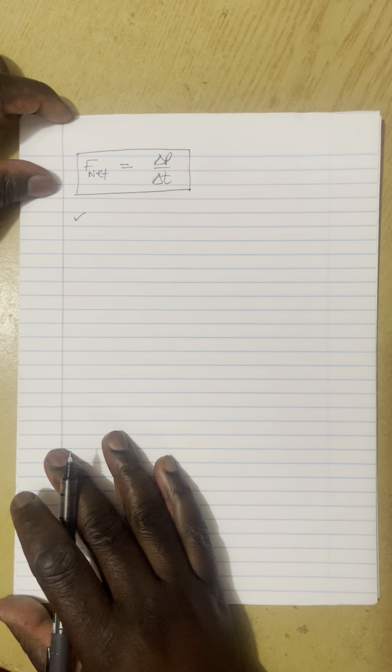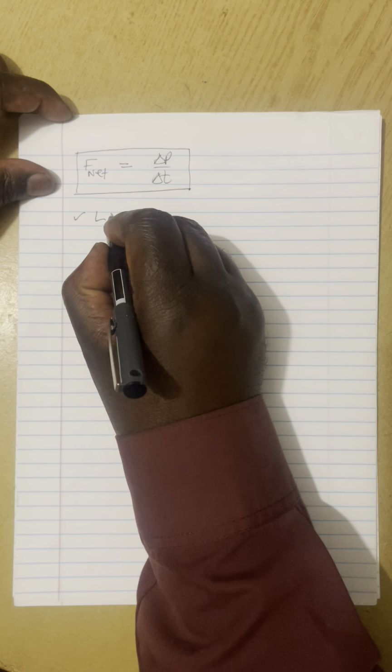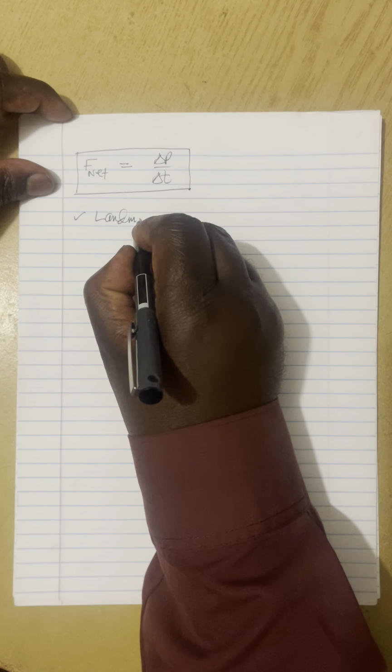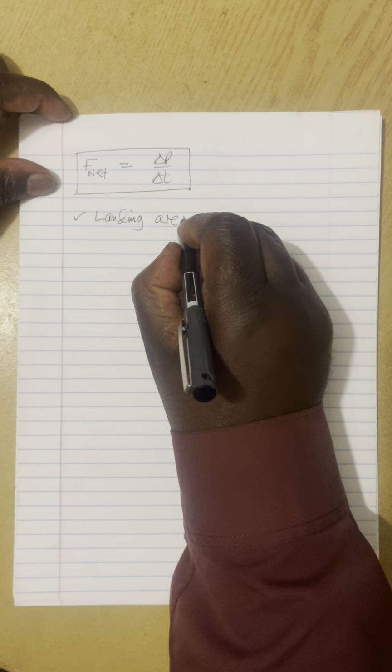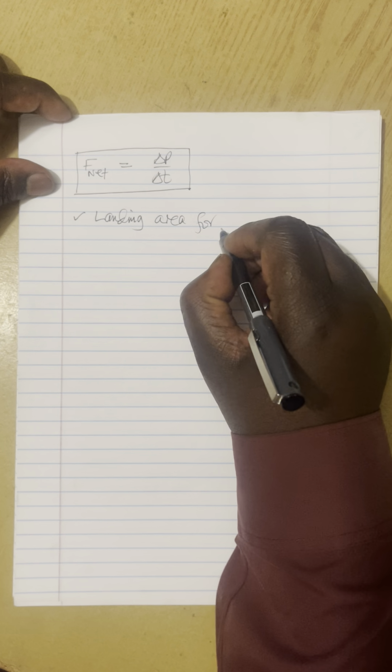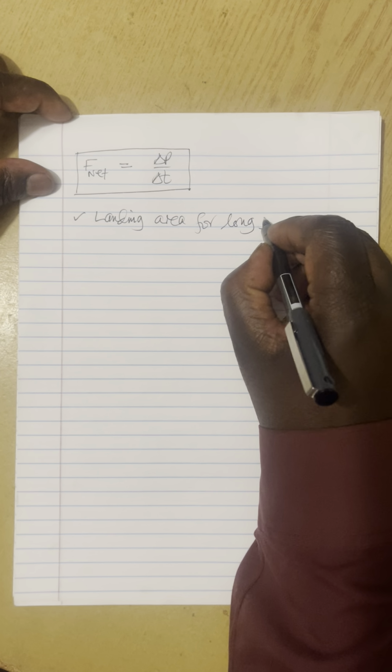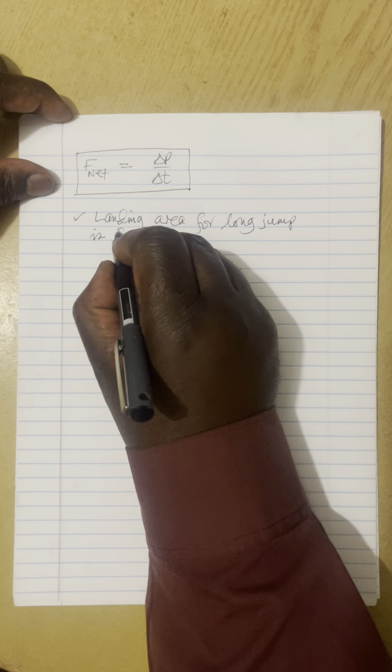Let's look at applications of this formula in our everyday lives. So we have 1, landing area for long jump is filled with sand.